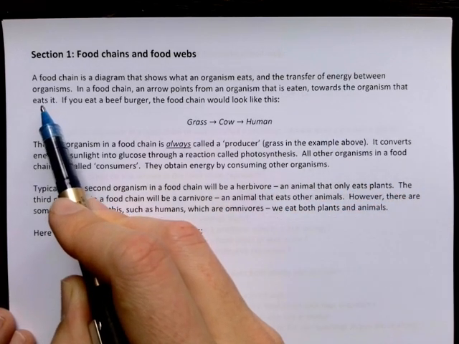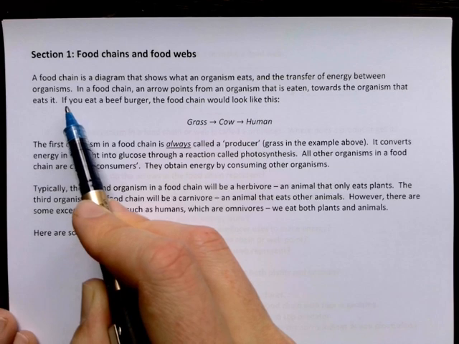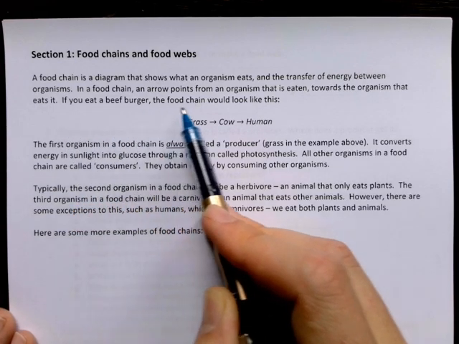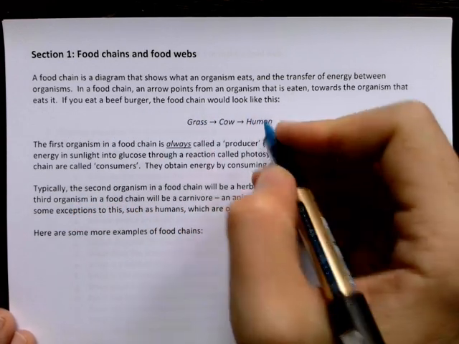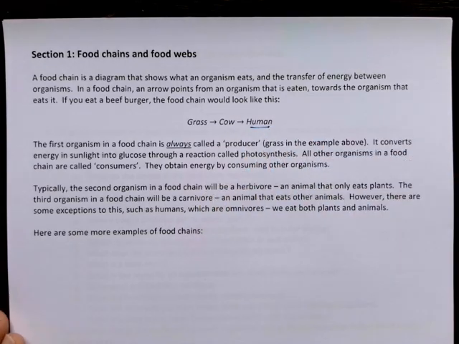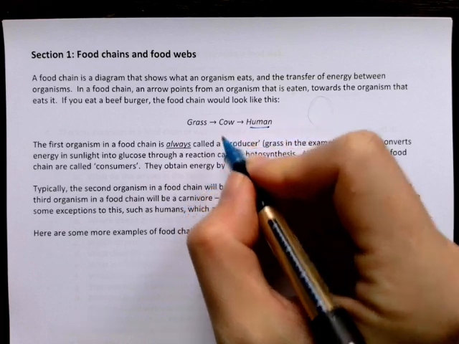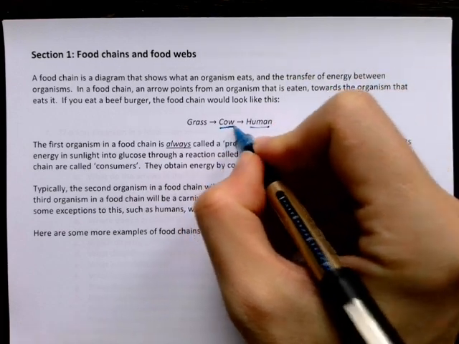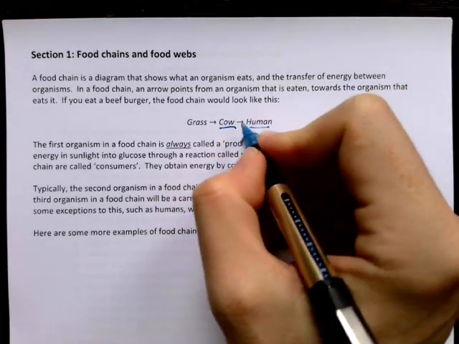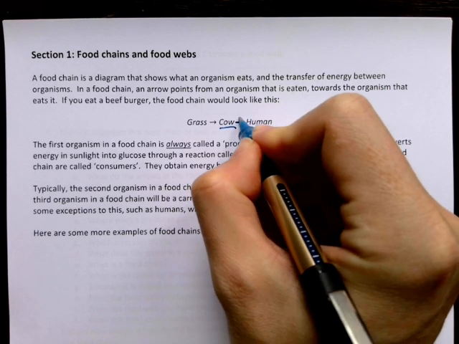So what does that mean? Well, if we take an example, if you eat a beef burger, the food chain would look like this. This is you, the human. And what do you eat? Well, you are eating the cow. You are eating the cow. So the arrow points from the cow to you.